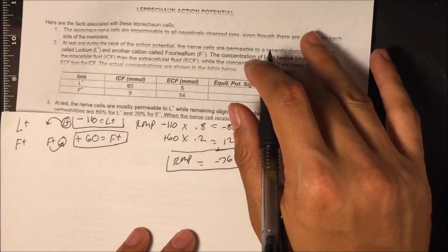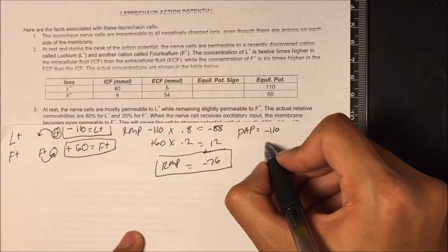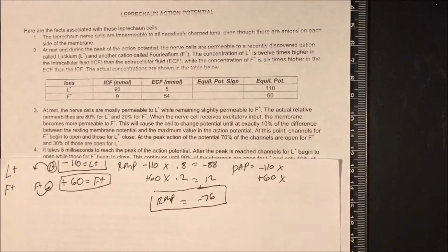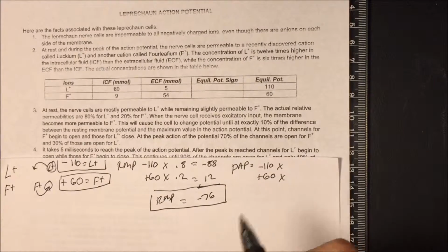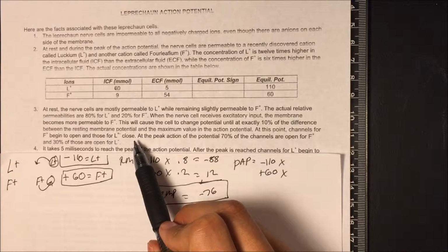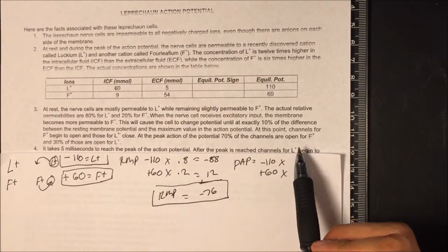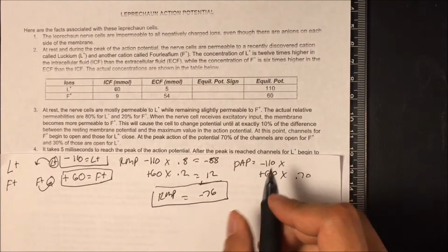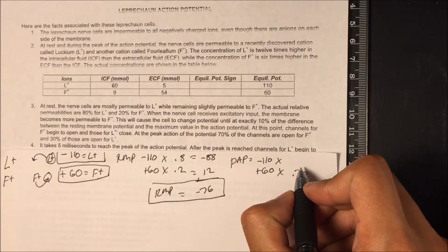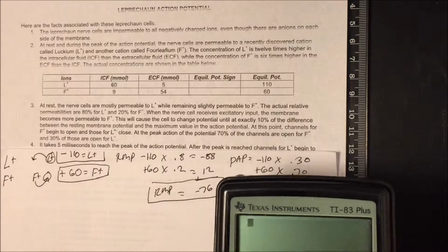The next part is finding the peak action potential. So we have negative 110 again and positive 60 for the equilibrium potentials. I multiply that by the permeability percent at the peak. So looking through the problem, at the peak of the action potential, 70% of the channels are open for F plus. So it's 0.70 here. And 30% of those are open for L plus. So 0.30. So we just multiply those together.